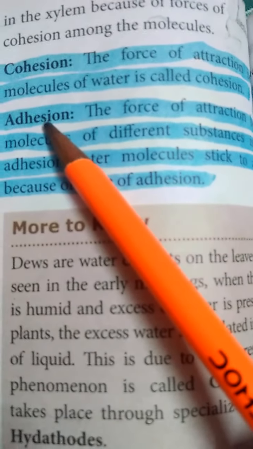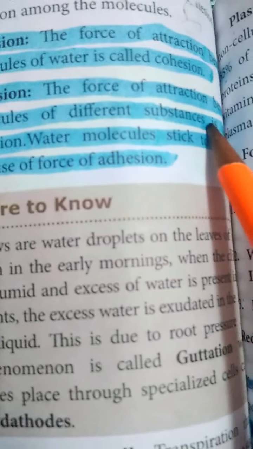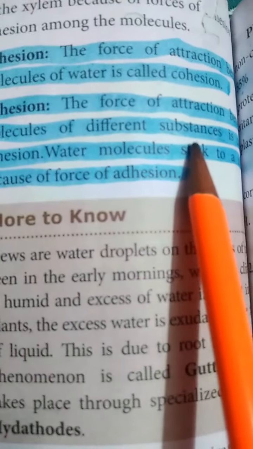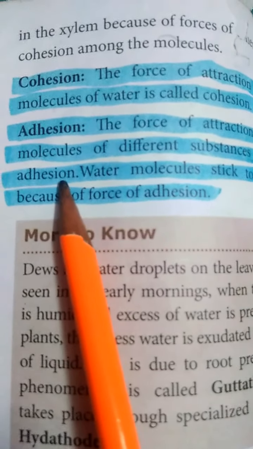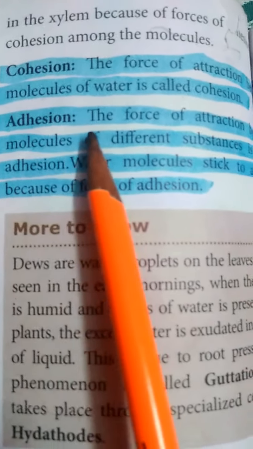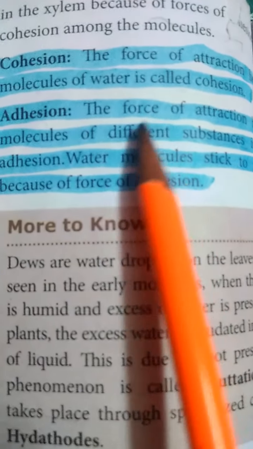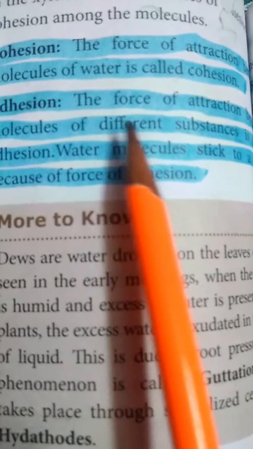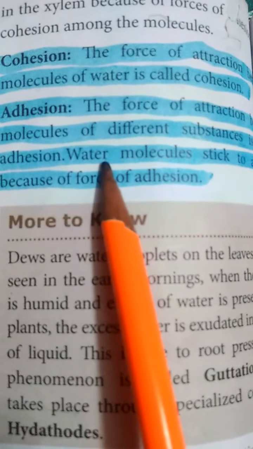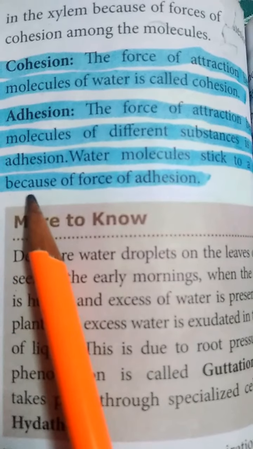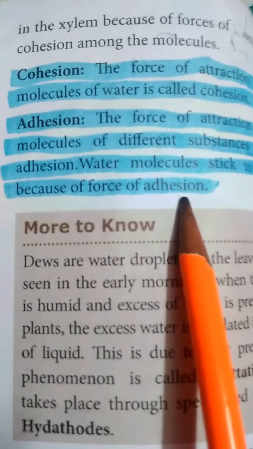Next, what is adhesion? The force of attraction between the molecules of different substances is called adhesion. You can see adhesion when the water molecule is attached to any other surface. In the xylem, the water molecules stick to the xylem because of the force of adhesion.